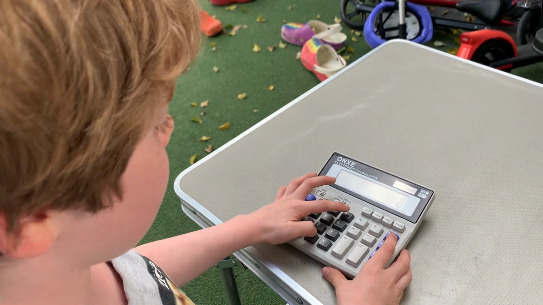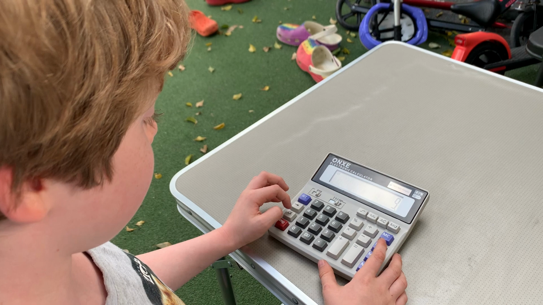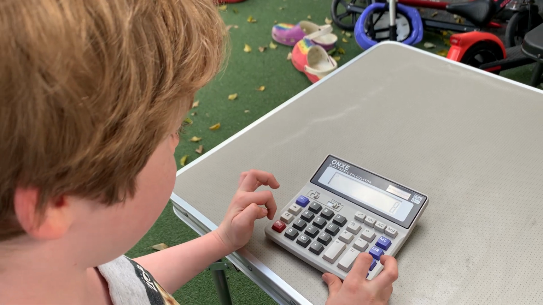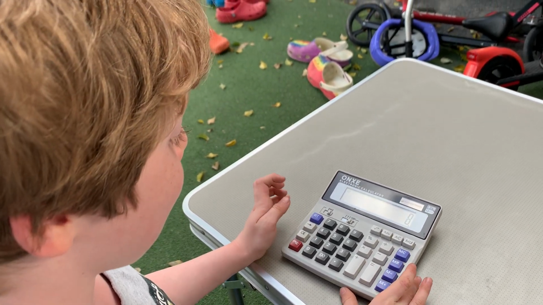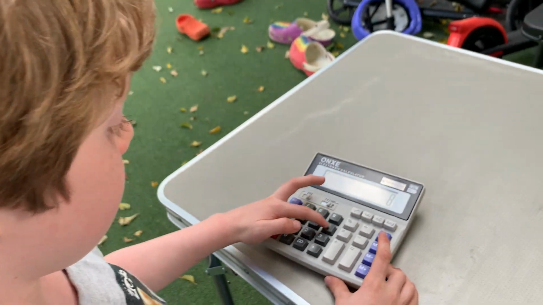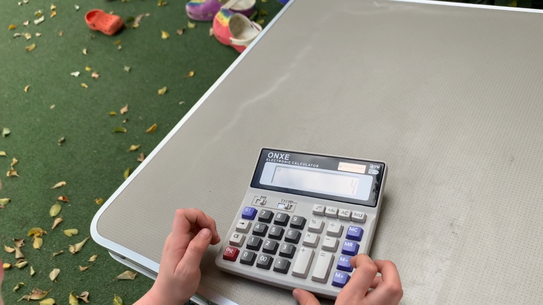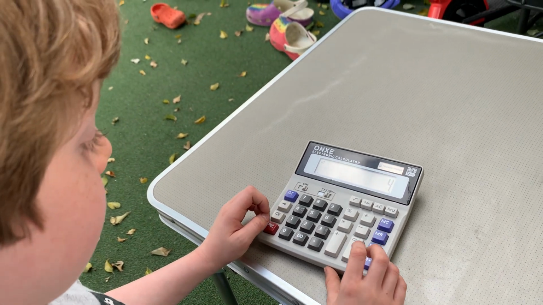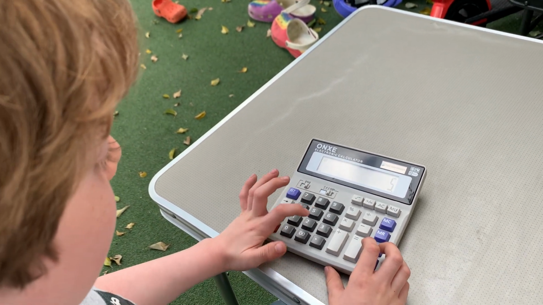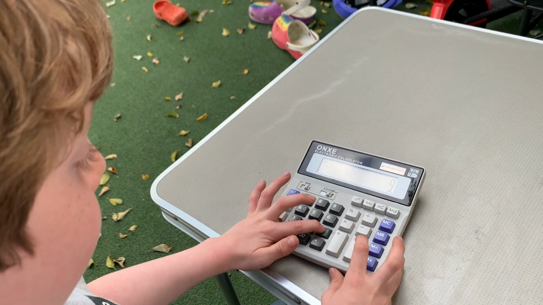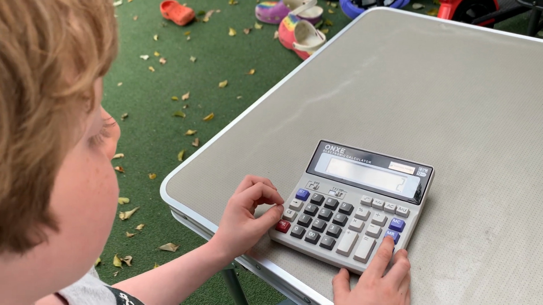9 minus 1 equals 8. And 6 minus 2 equals 4. Okay, so that's how. And how do we clear it so everything's starting again? 5 minus 3 equals 2.